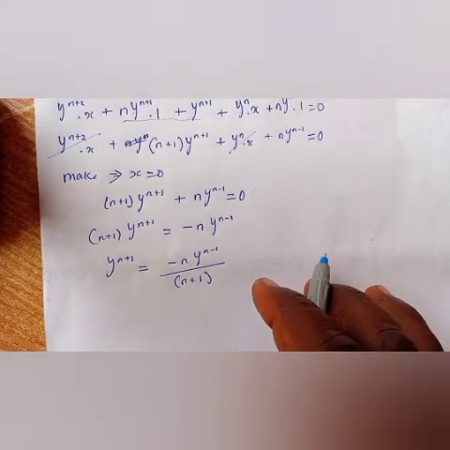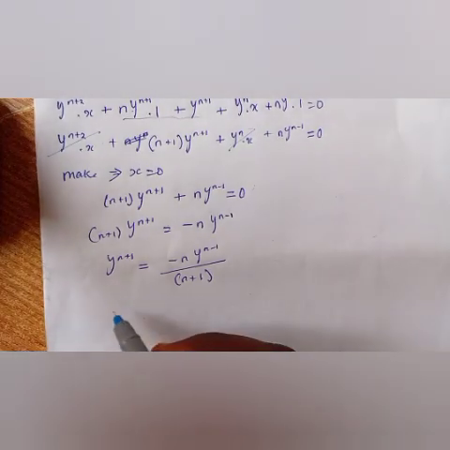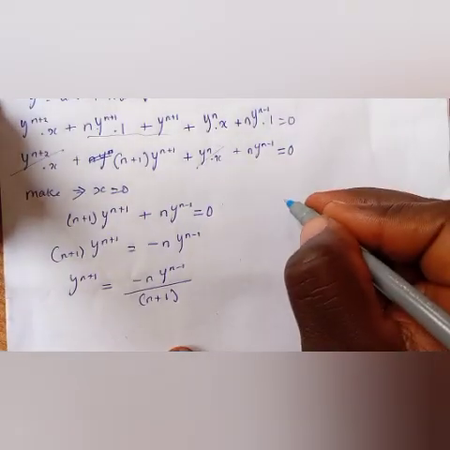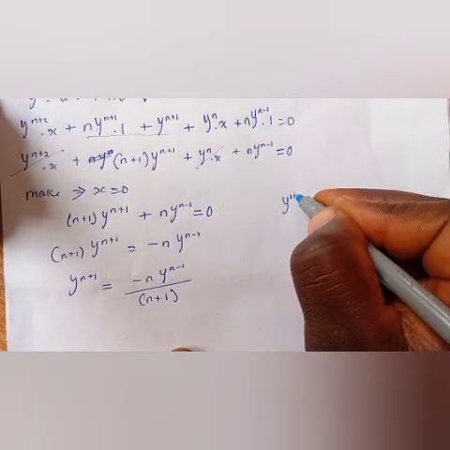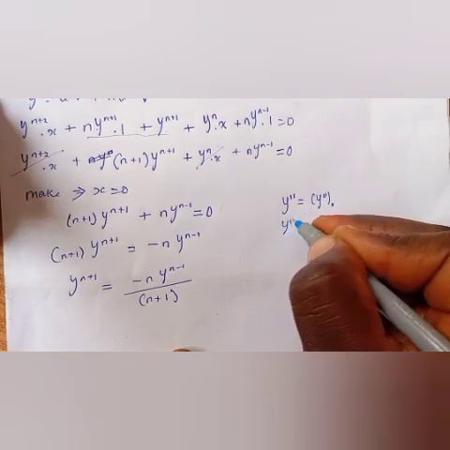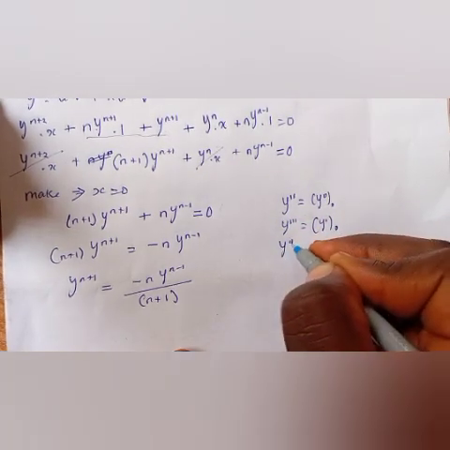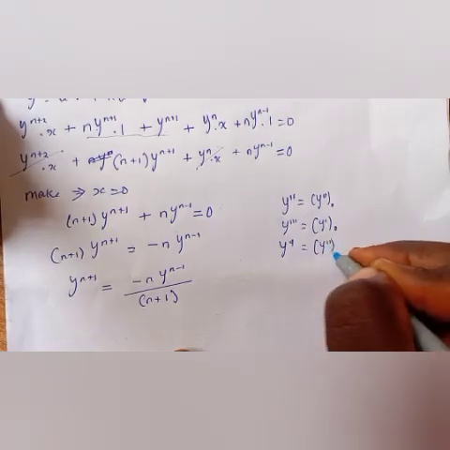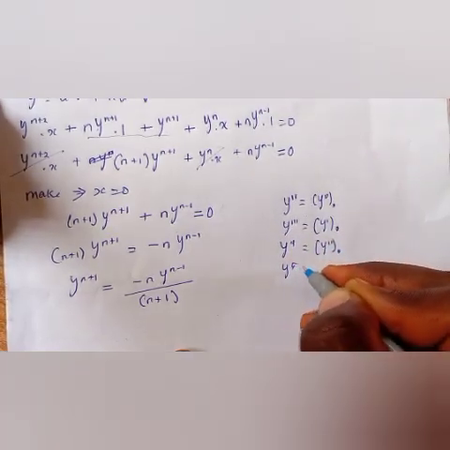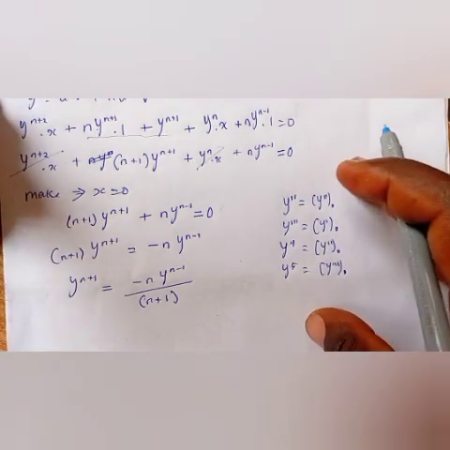Now the next thing is to find the appropriate value for n. Now we have to follow this order. If you have y2, it will give you y0. If you have y3, it will give you y1. If you have y4, it will give you y2. And if you have y5, you're going to get y prime prime prime. So we have to follow this order.